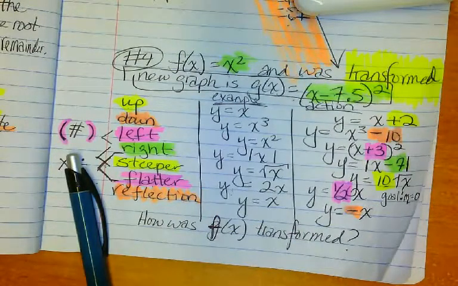Okay. Left, aquí dice más. ¿Tenemos uno más en mi grupo? No, tenemos uno menos. ¿Qué es menos? Down. ¿Está bien?